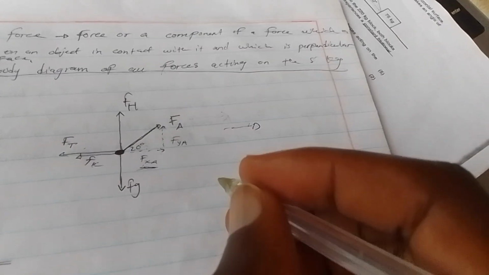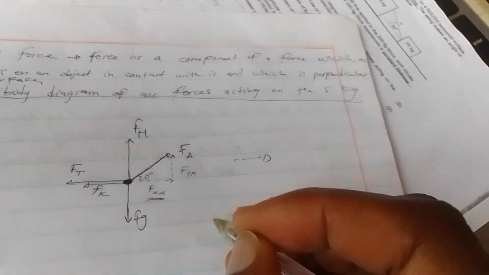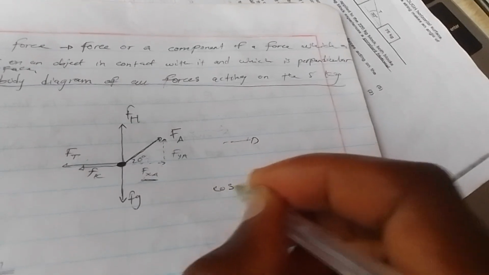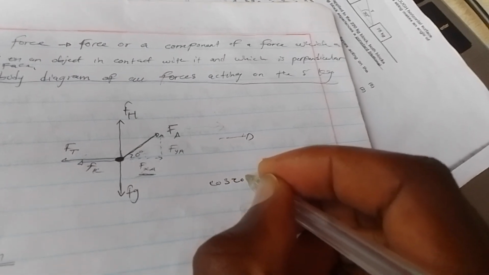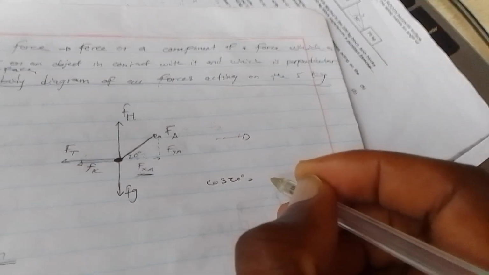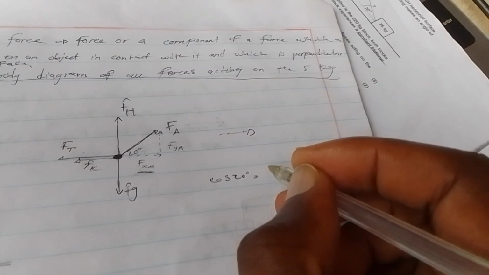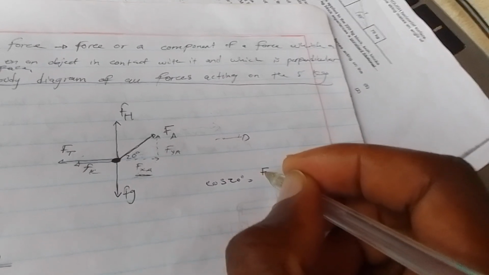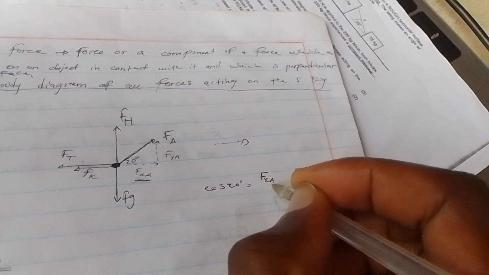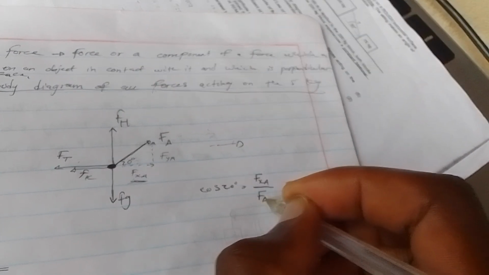So let's go back to our trigonometric ratios from mathematics. We have cos. We already have the angle, which is 20 degrees. Cos is always the adjacent, which will be Fxa, over the hypotenuse, which is Fa.